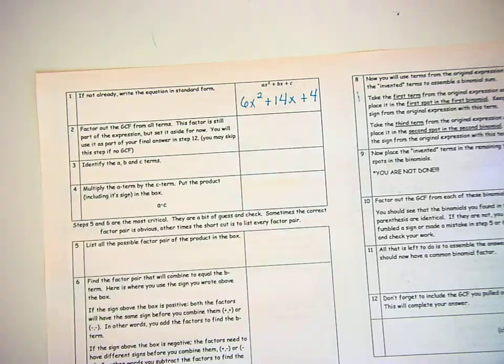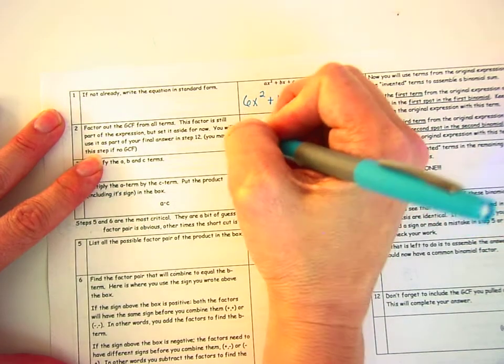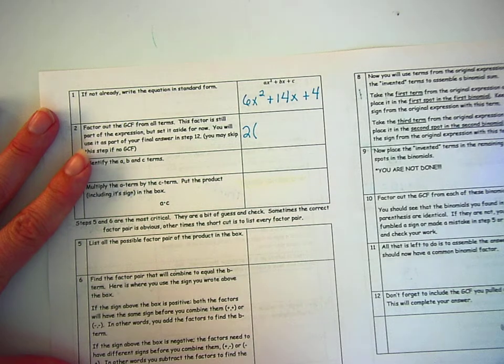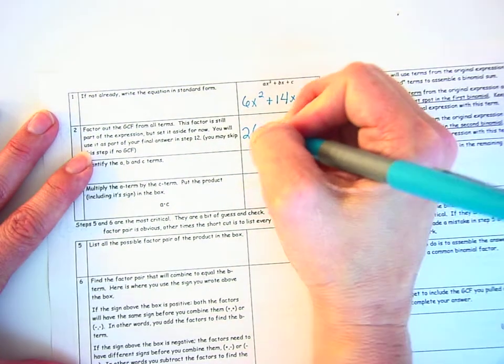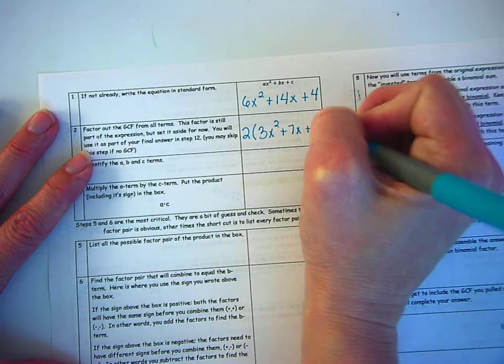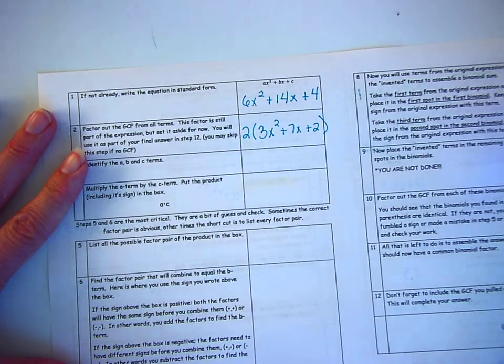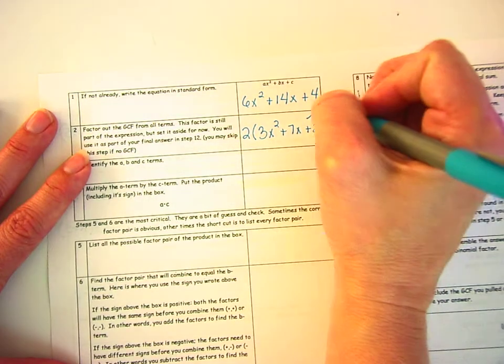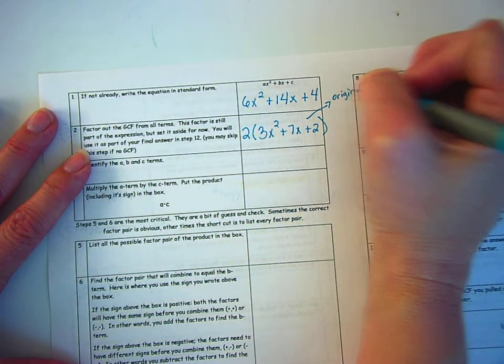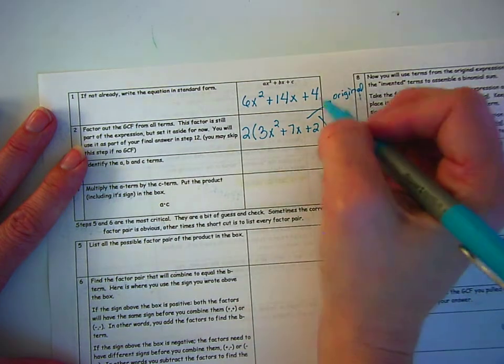What is it? 2. So take that 2 out, and let's write what's left over, what you divide by 2. Here's a little note that you need to make on your paper. Right now, this is now the original. So your original just changed.